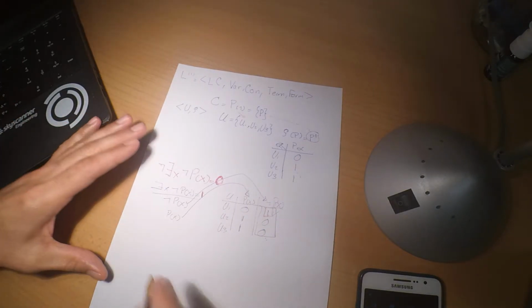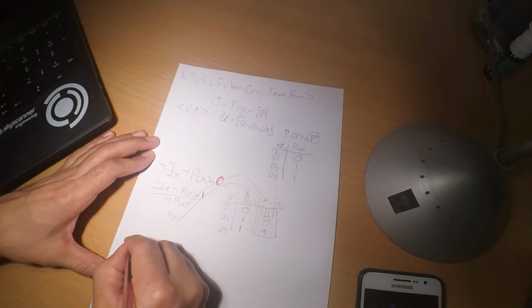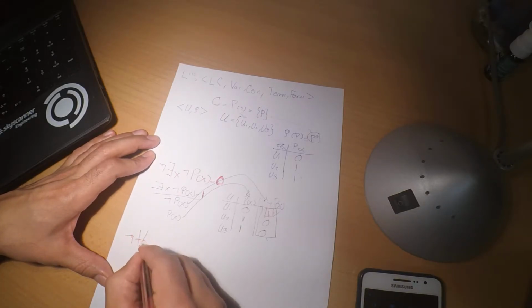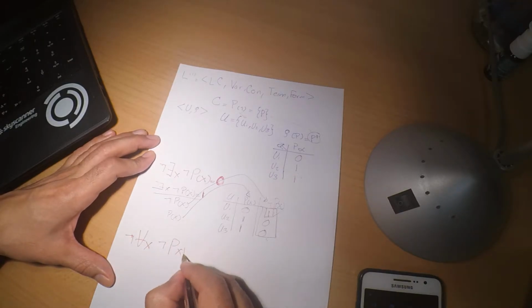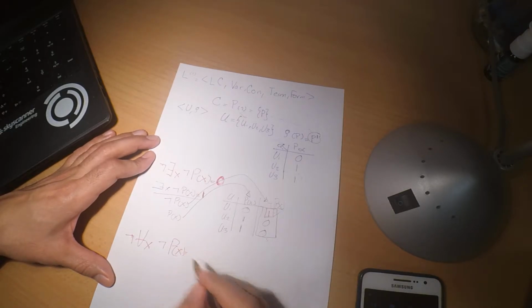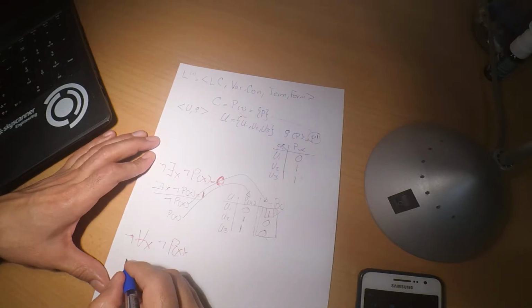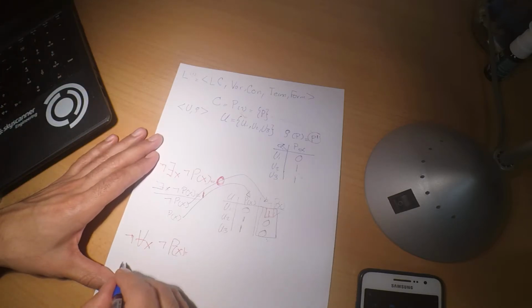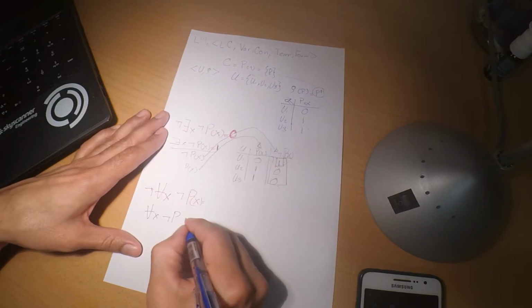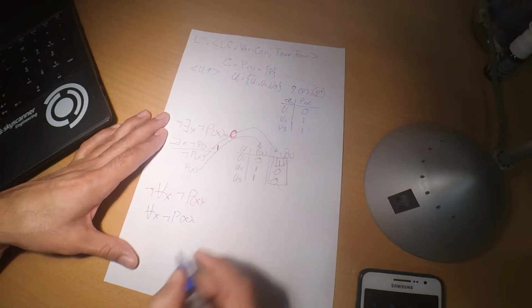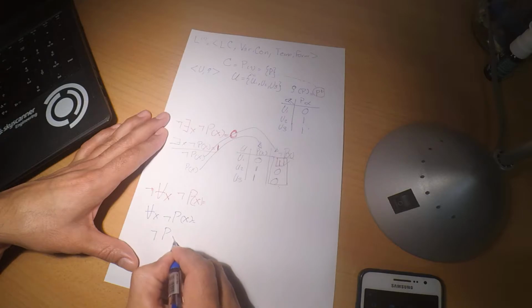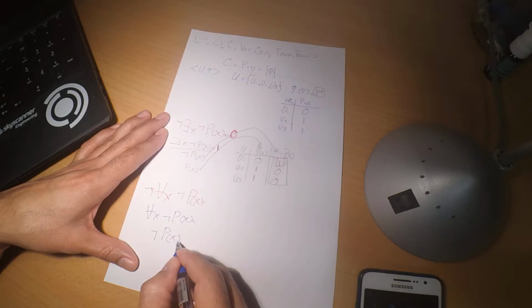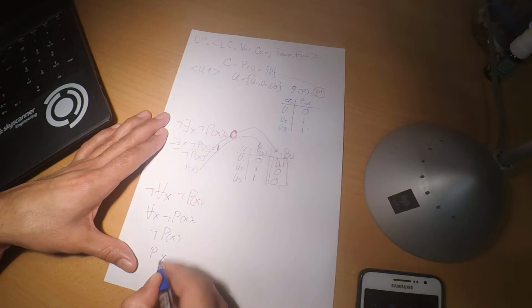Okay, what happens if we have negation universal x, negation Px? My best suggestion once again is to do the same, do the tree construction, which is universal x negation Px. Let's continue with the tree construction, negation Px, and in the atomic formula we will have Px.